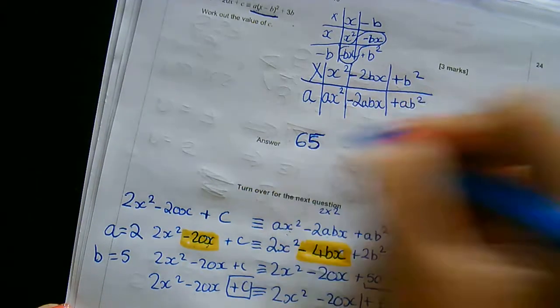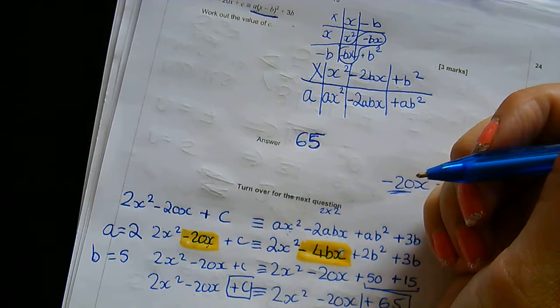So if you want to see a different method which is done through completing the square, watch the next video.